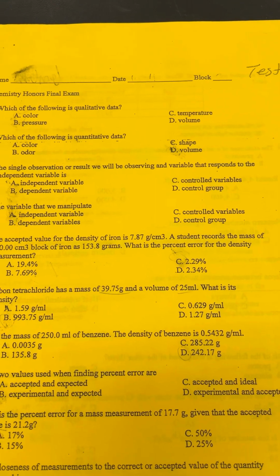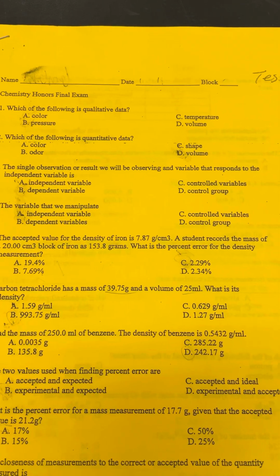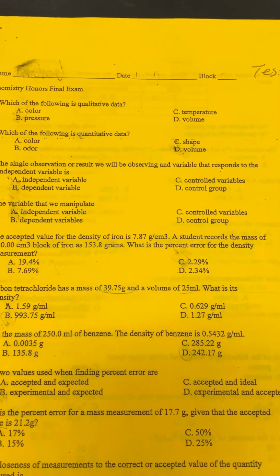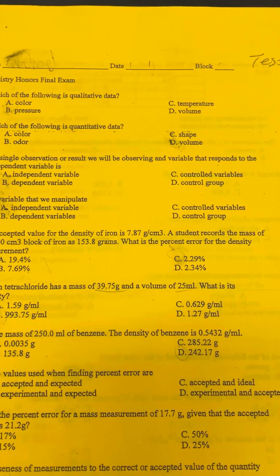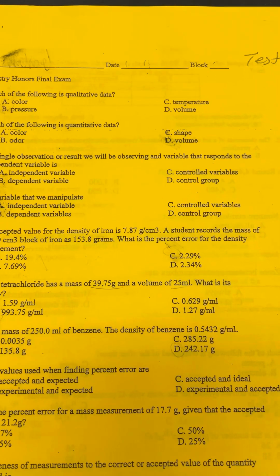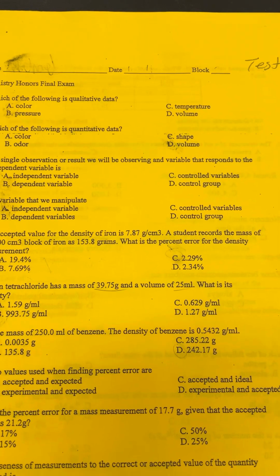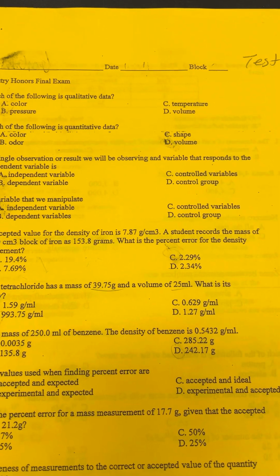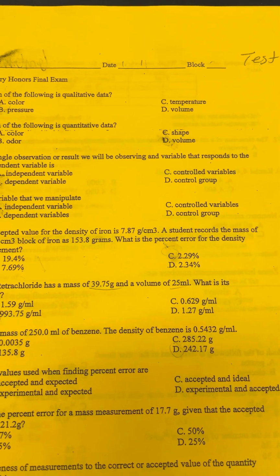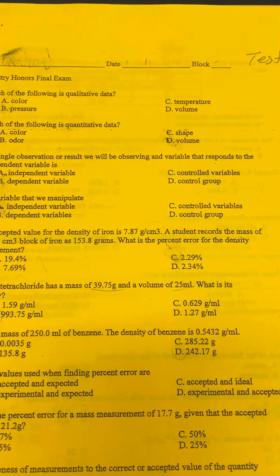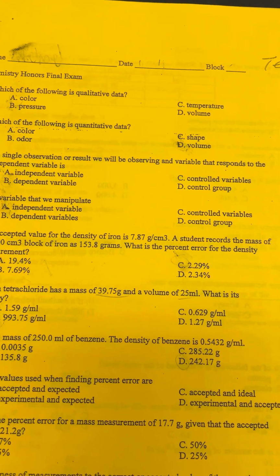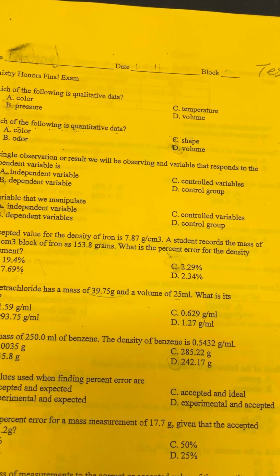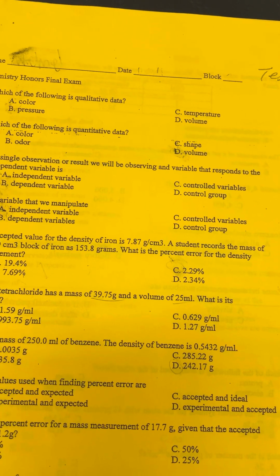Number 3. A single observation or result we will be observing, and the variables that are responsible for the independent variable, is A, independent variable, B, dependent variable, C, control variable, D, control group. Number 4. The variable that can be manipulated: A, independent variable, B, dependent variable, C, control variable, D, control group.